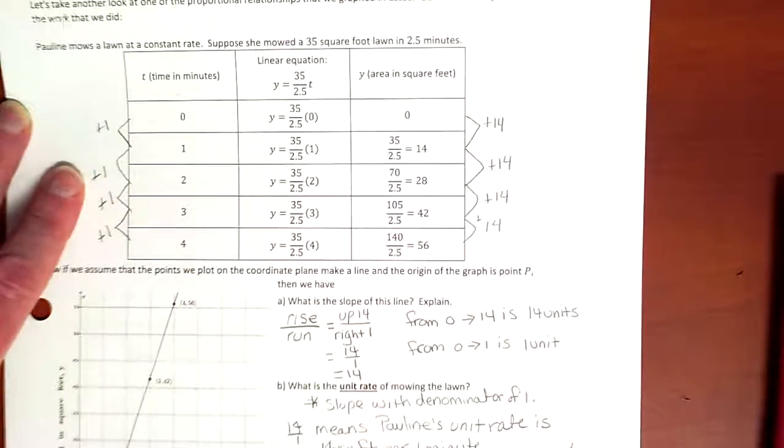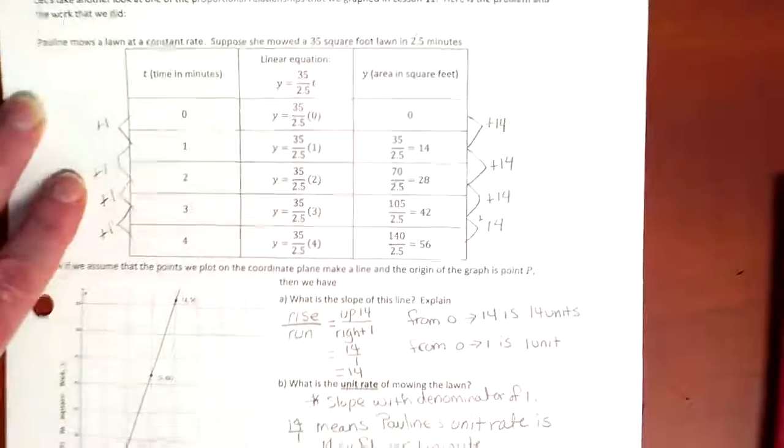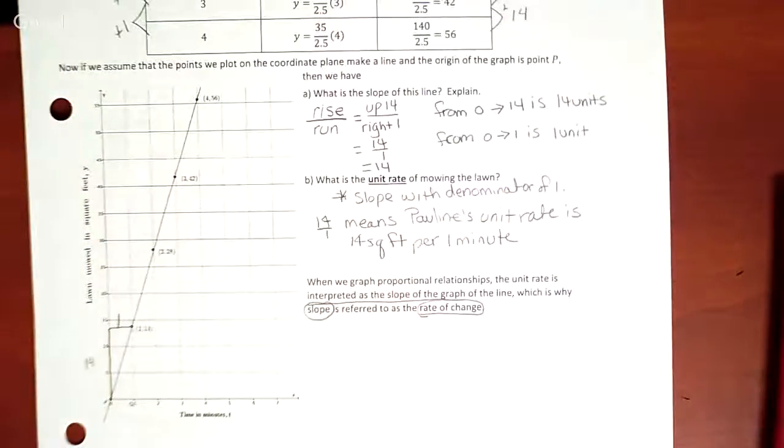So it says when we graph a proportional relationship, the unit rate is interpreted as the slope of the graph of the line, which is why the slope is referred to as the rate of change. Okay, so it's another way of knowing. It's another thing that we have to add on for that rate of change and for that constant of proportionality, and so on. And this ends our lesson.